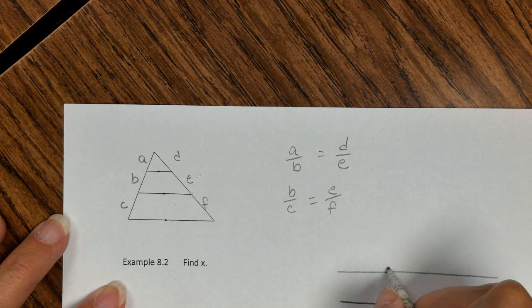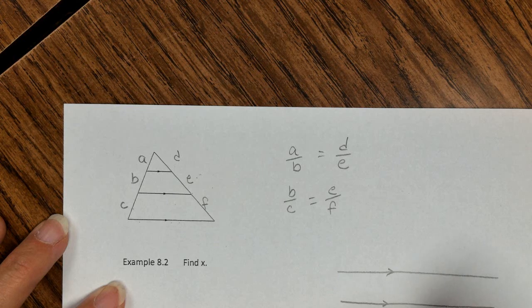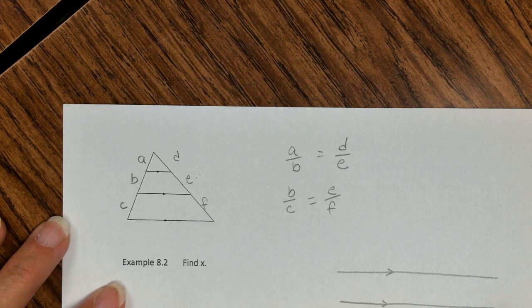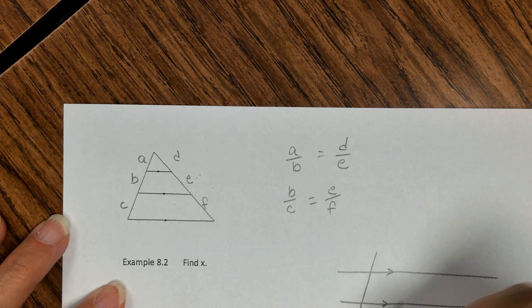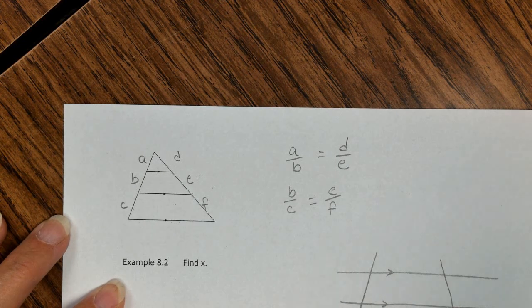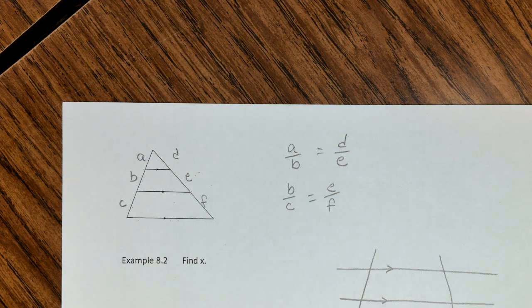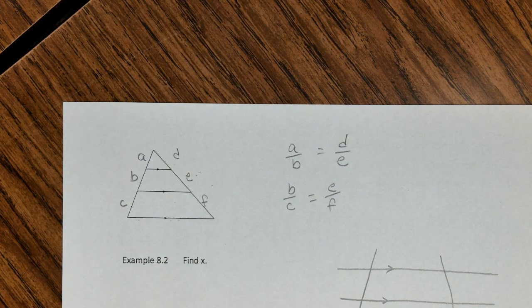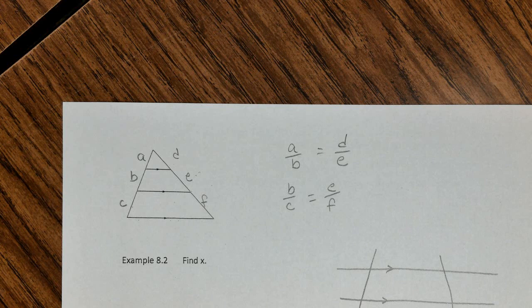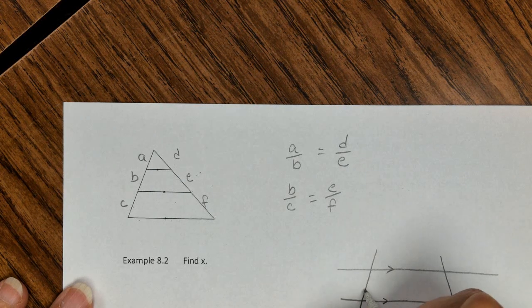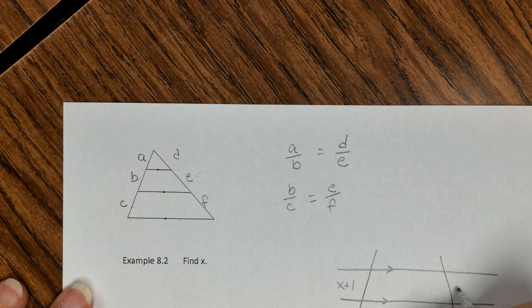Okay, here are my 3 parallel lines. I kind of missed. There. Crossed by 2 transversals. See, if this extended, we would have a bunch of overlapping similar triangles. And let's see, we have x plus 1 is the segment right here, and the one below it is 13. And then the segment here is x plus 4, and the one below that is 19.